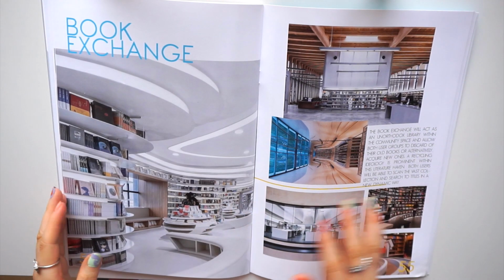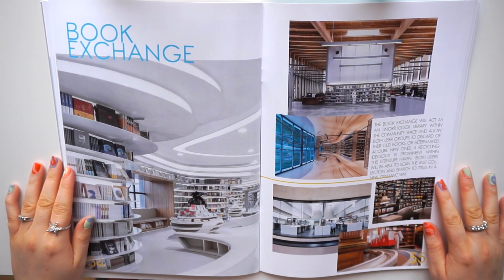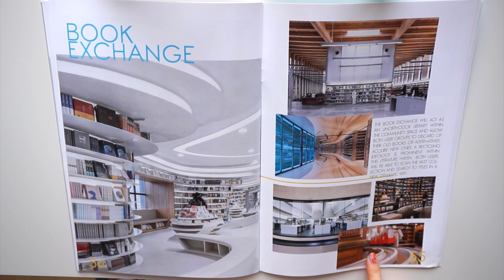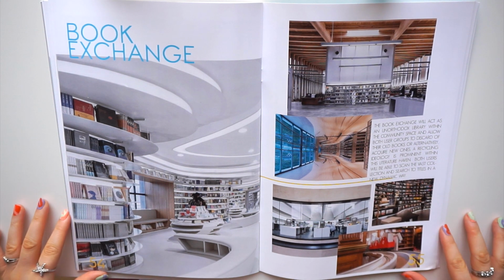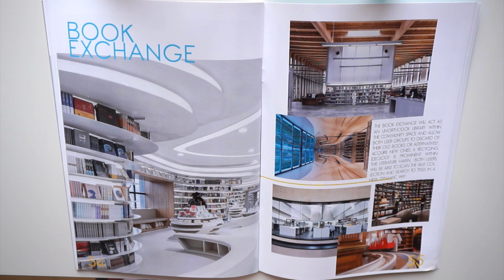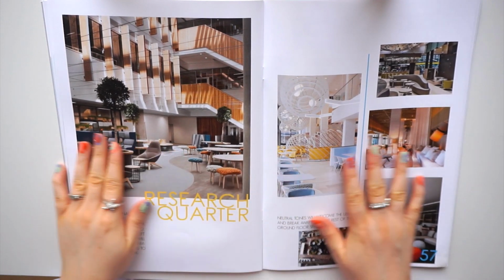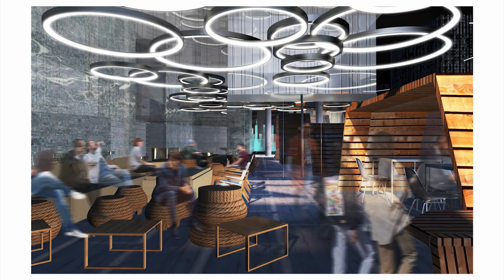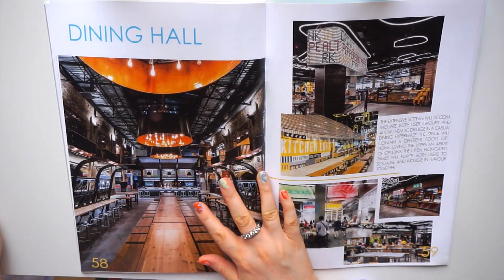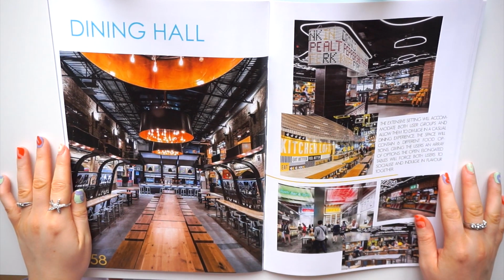The book exchange was where both users are able to recycle their old books via the electric book train, and also acquire new ones through searching on the interactive screens. They are then ready to collect from the zigzagging library with additional spaces to unwind and relax. The research quarter was a communal space where both users are given the opportunity to either work or relax in a focused, calm environment.